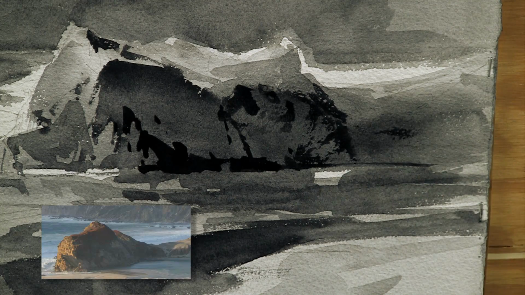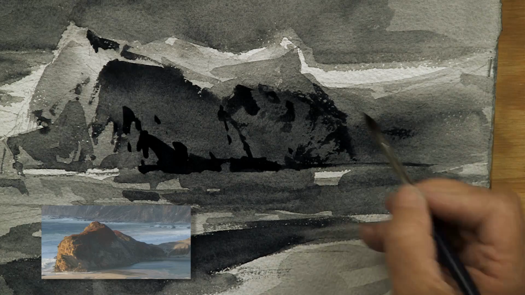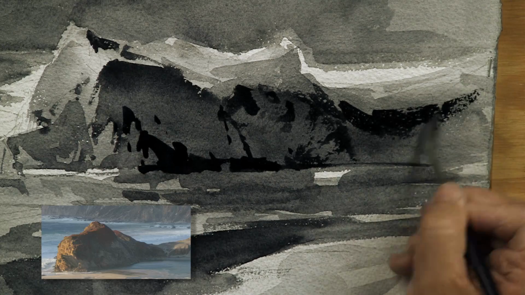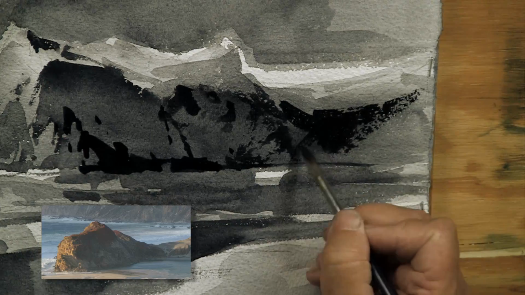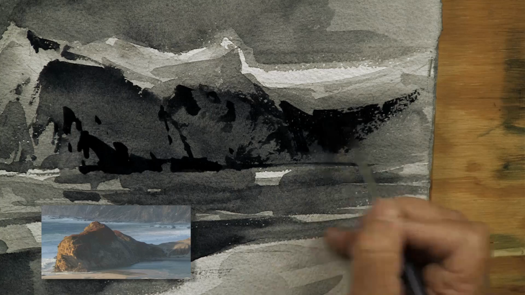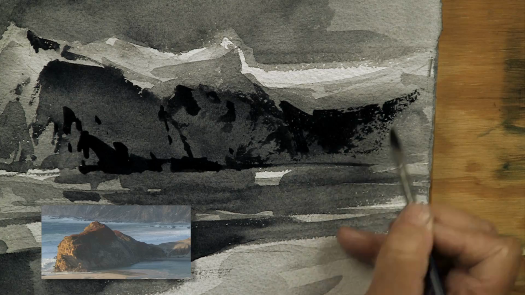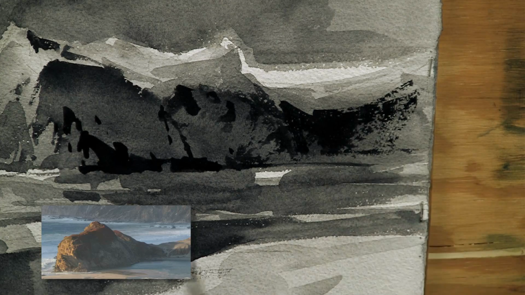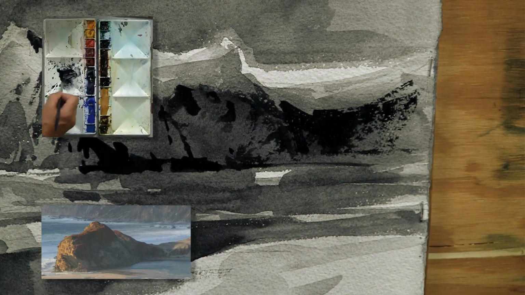Like that. So I might go to a little bit deeper value back here where I have the shadow extending to the edge of the picture plane. And notice how I'm using a quicker brush stroke here to create these irregular edges to the shape that I'm establishing there. This stage really gives your painting that punch.